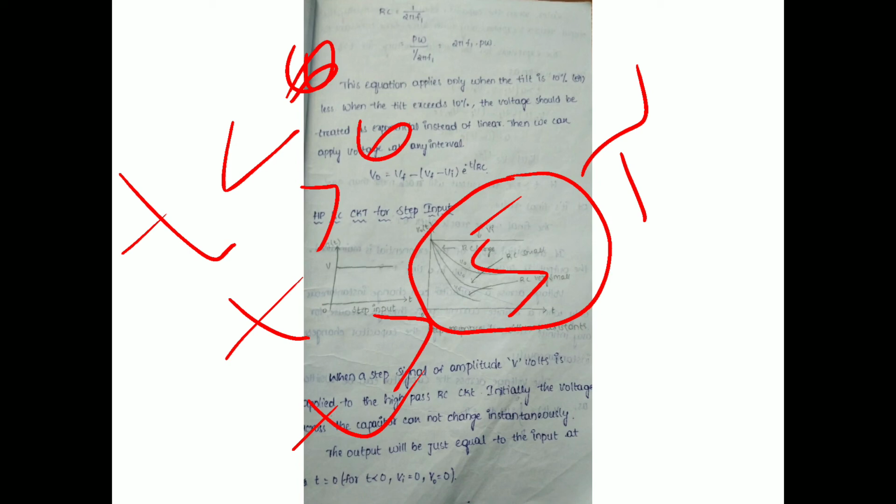When the step voltage is applied, the capacitor voltage cannot change instantly. That means we are observing at T less than 0. At the T less than 0 condition, when the step signal is applied, the capacitor cannot charge, so it cannot produce any output, so the output V out is equal to 0.